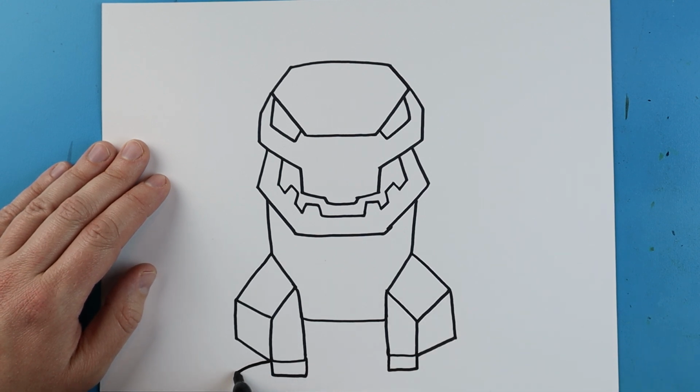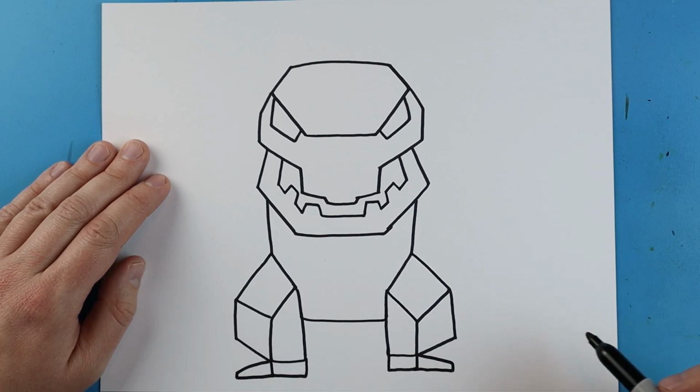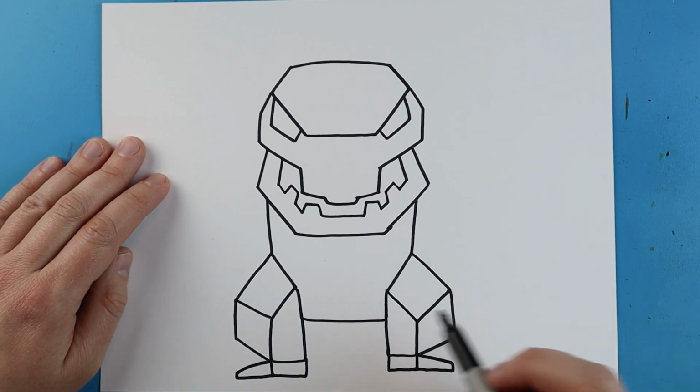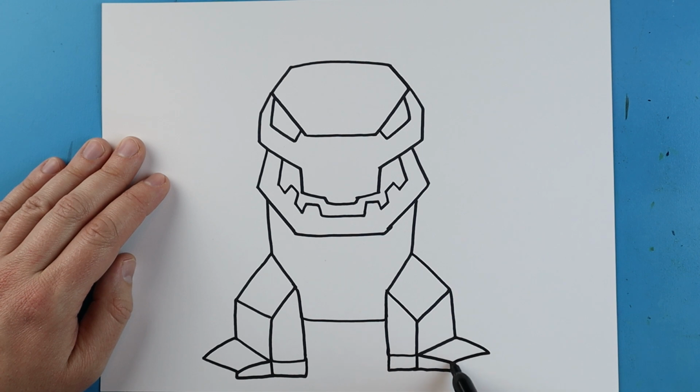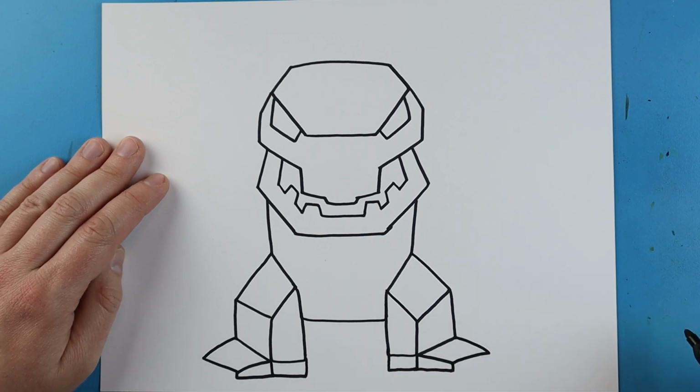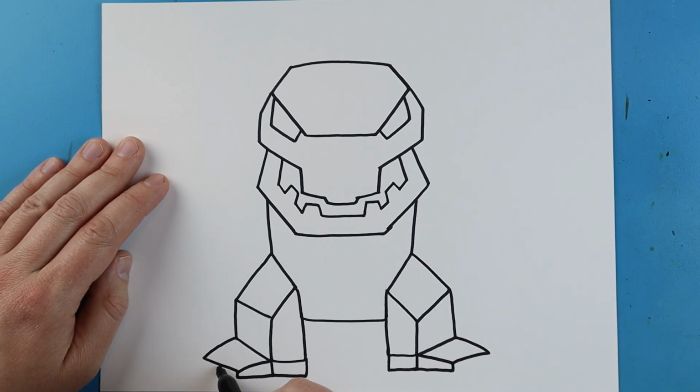Next, I'm going to make a line that goes down. It's going to go down a little farther and over. We're going to go down at an angle, down a little bit, and then just over. Then I'll make a line that comes out, and it's going to come right to here. Then I just want to make a line that goes down and over for a toe, down and over, and one more down and over. Same thing here, down and over, and one more down and over.